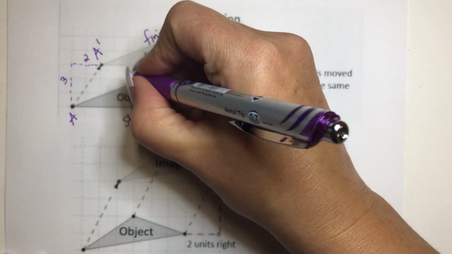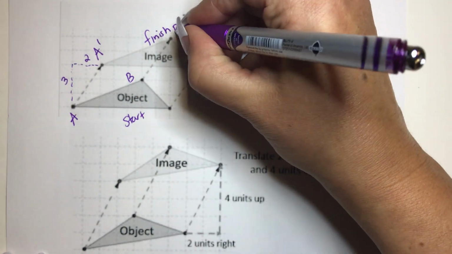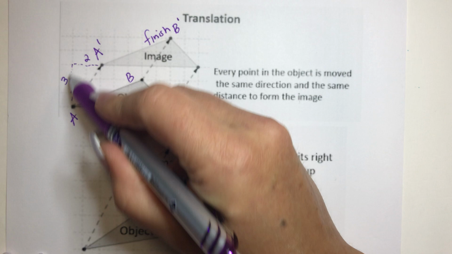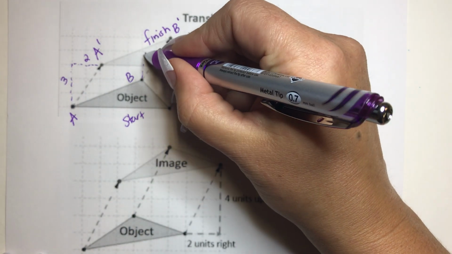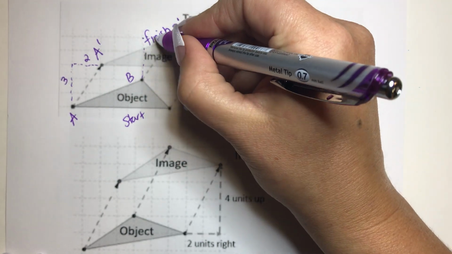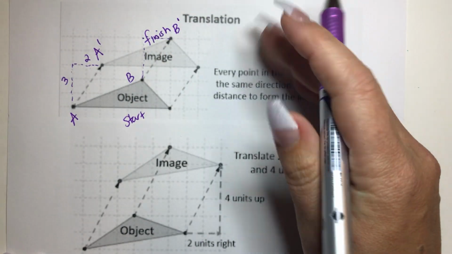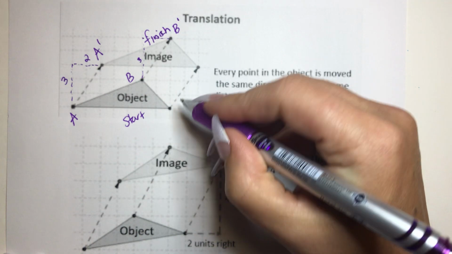So if we call this B, we start at B, we end at B prime. What this means is we should go up 3 and over 2. So let's see if that happens. We go up 1, 2, 3, that's good. And then over 1, 2, boom, same thing, that's perfect. 3 and 2.